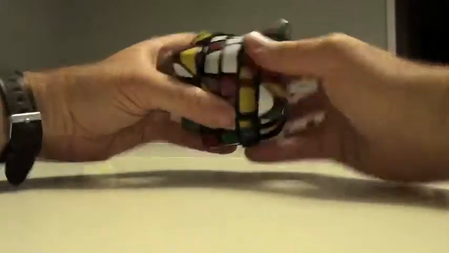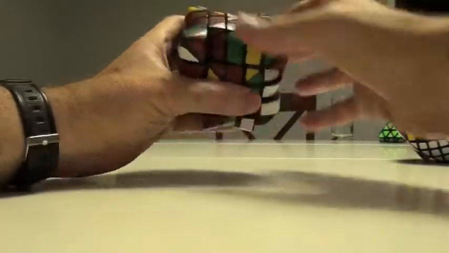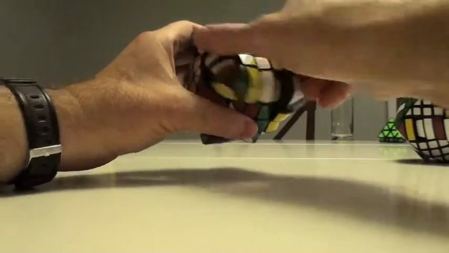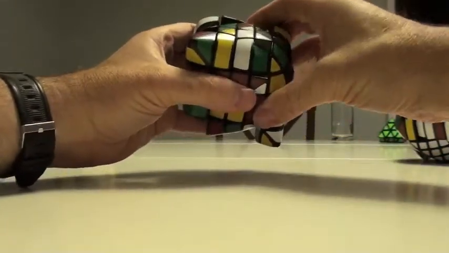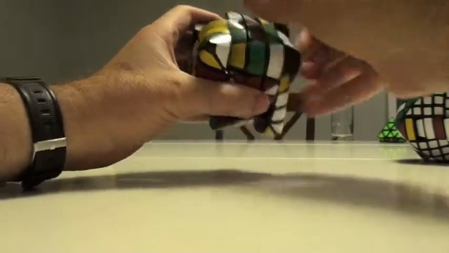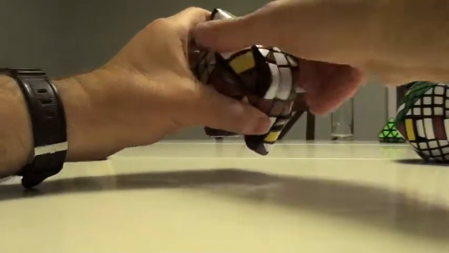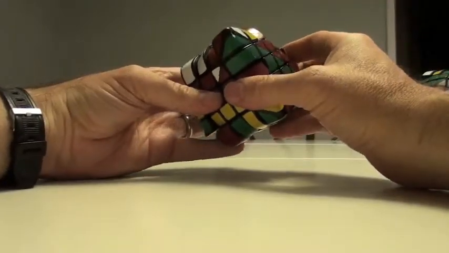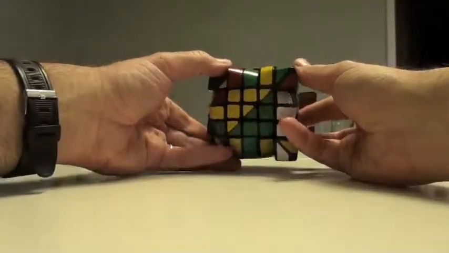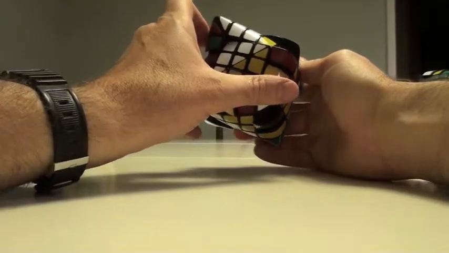So we have R2U, R2U, R2U, R2U, and R. So that puts these into place. Did we screw anything up? Nah, we're good. Let's make sure these are where they need to be.